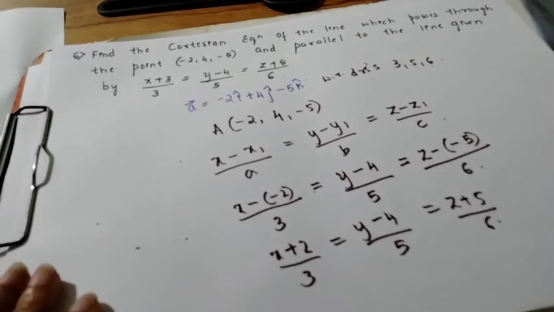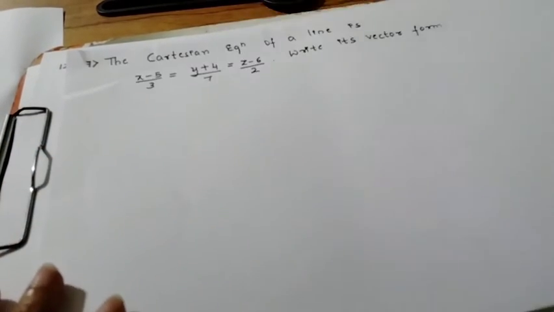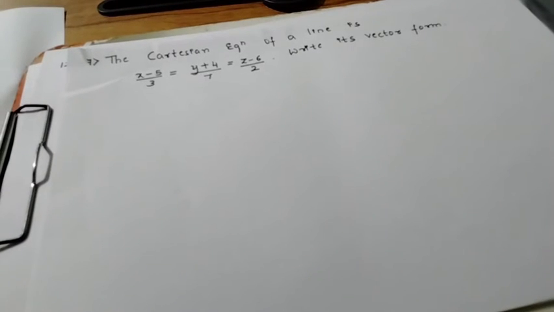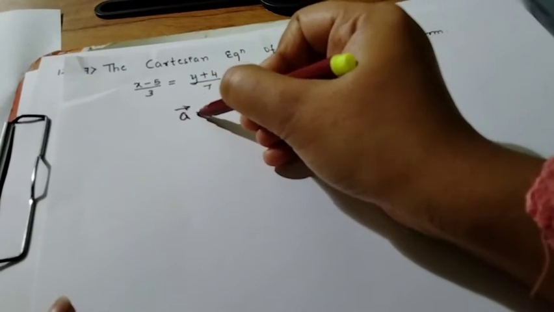Next, we have to solve the seventh example. The Cartesian equation of a line is x minus 5 divided by 3, y plus 4 divided by 7, z minus 6 divided by 2. In which form is this given to you? It is given in Cartesian equation form. You have to write it in vector form. To write it in vector form is very simple. First I have to define the vector a.